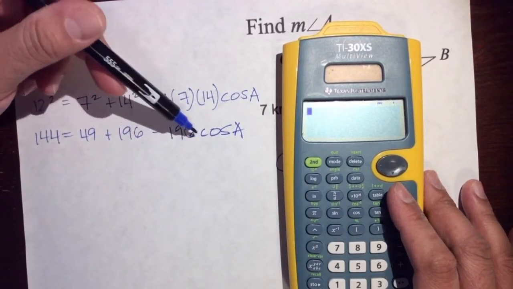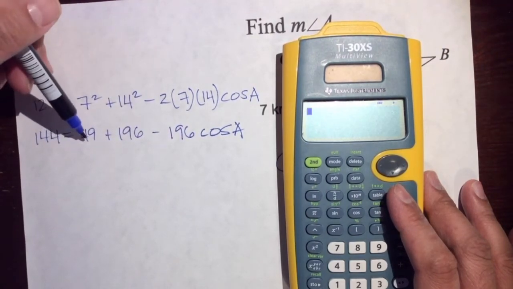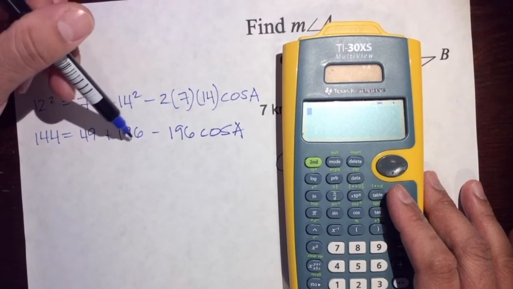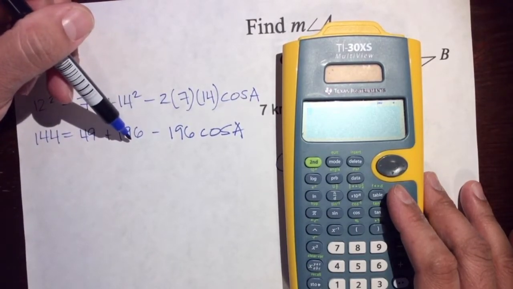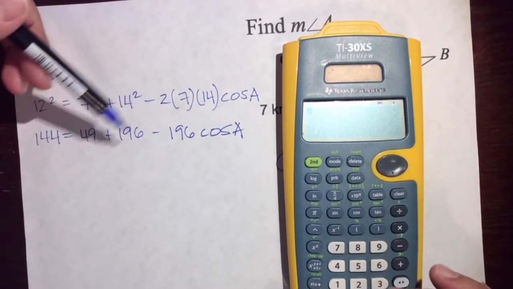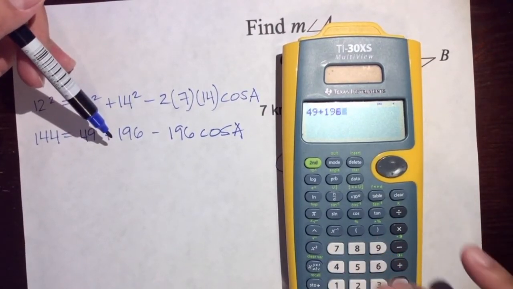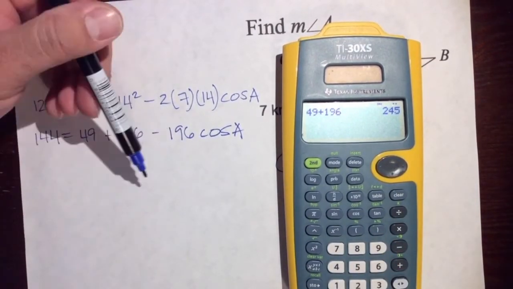We can't do that, because this is multiplying. So don't say that this is 0. Okay, so we can only combine these two. These aren't like terms because this one doesn't have a cosine of A. So don't say that these cancel each other out. Okay, so we're going to take 49 and add 196, which makes it 245.